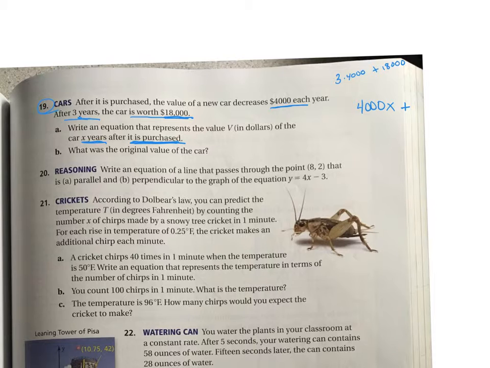I'm not going to give you the answer. You can work out the math. So your equation is going to look like, and this equals m. I'm just going to say m. No, I'm not, because that's slope. Let's say c for car. So here's what your equation should look like. It should be v equals, you're going to use this right here, 4,000x plus c. So you have to figure out what c is. And then what is b? What was the original value of the car? And that is that equation thing right there as well.